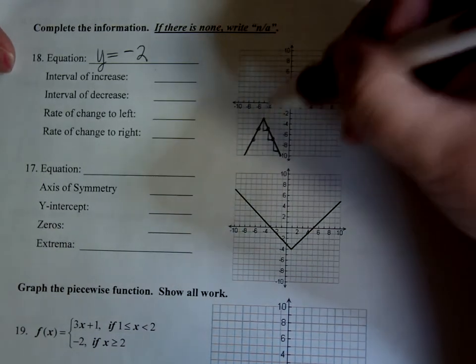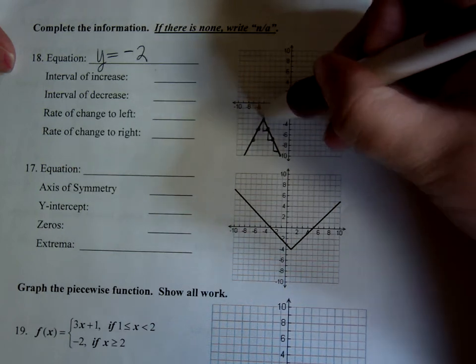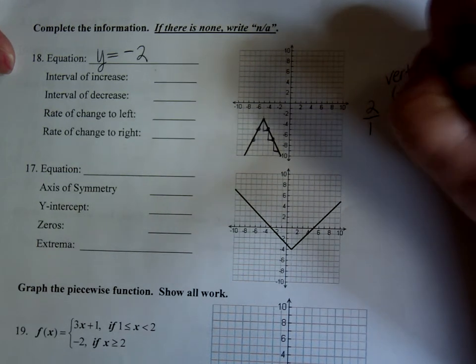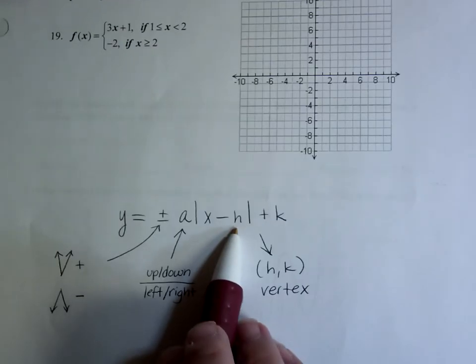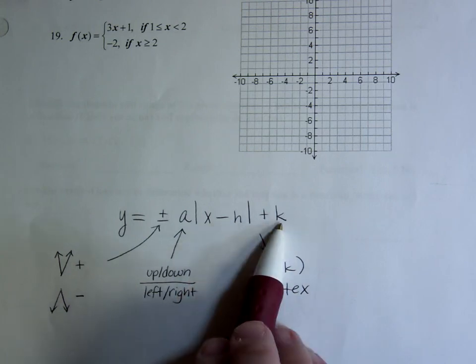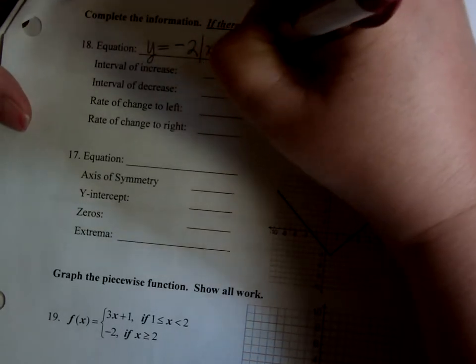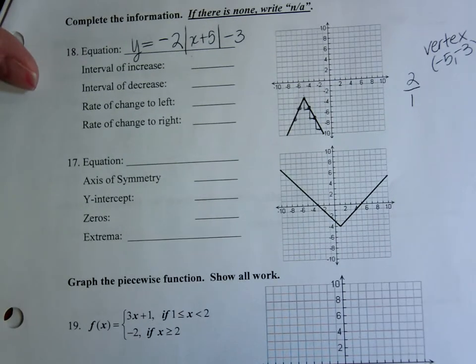Then I have to figure out where the vertex is. For this one, it's at (-5, -3). So that means I fill that in. -5 goes here, so x minus -5 is x plus 5. And this is -3. So I have x plus 5 and minus 3 out back. So that is my equation.